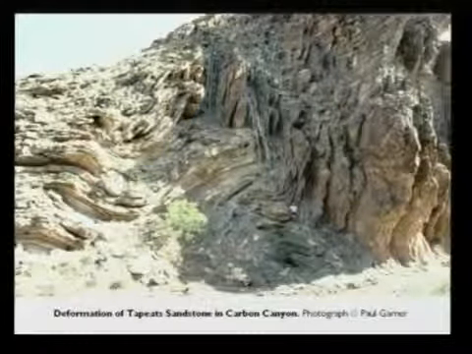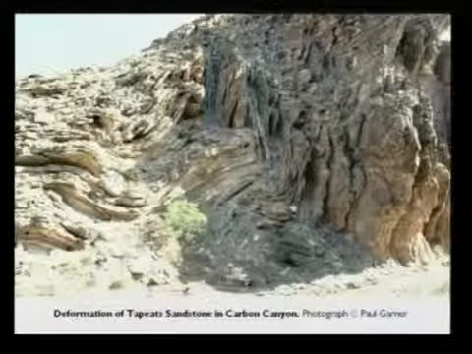And normally we can determine the style of deformation in any particular case by a close examination of the rocks involved, particularly using microscope studies to look at the grains under magnification. And in this case, the evidence strongly supports the idea that the Tapeats sandstone was still soft and unconsolidated, uncemented at the time it was folded and deformed.